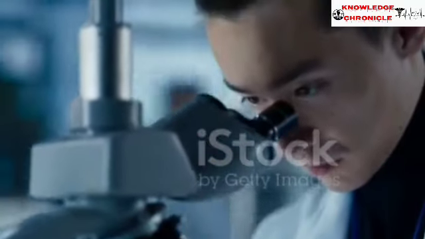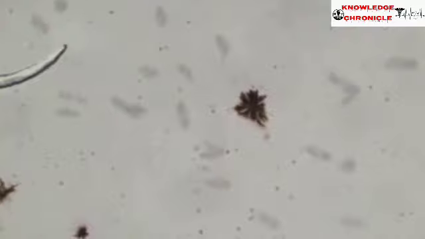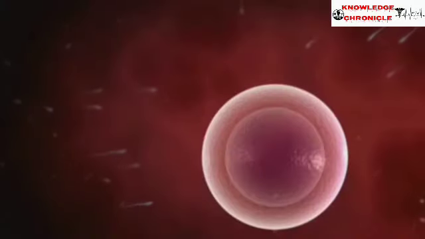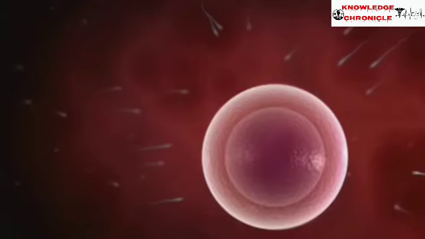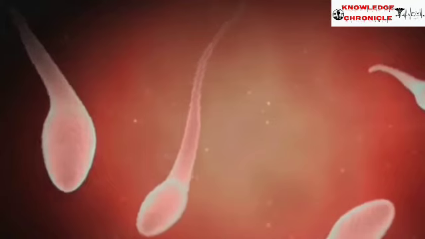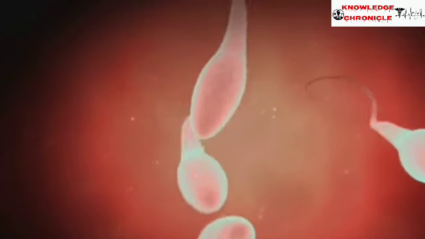First, mitosis. Spermatogonia multiply through mitotic divisions, producing more spermatogonia. Some of these develop into primary spermatocytes, still diploid. These primary spermatocytes enter meiosis 1, where they divide to form two secondary spermatocytes, now haploid, each with 23 chromosomes. These secondary spermatocytes quickly undergo meiosis 2, producing 4 haploid spermatids.